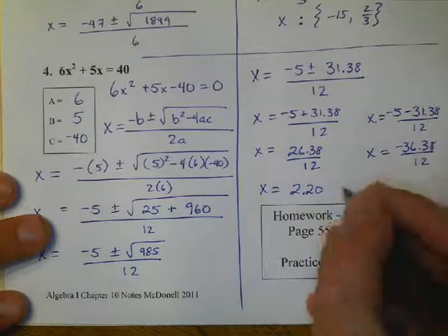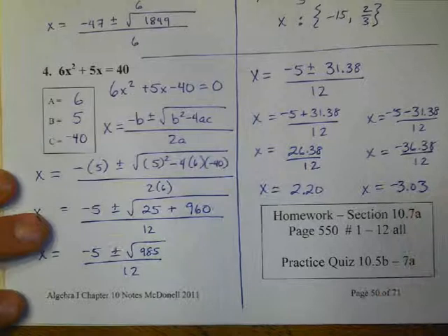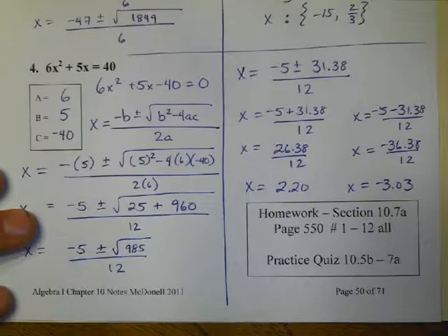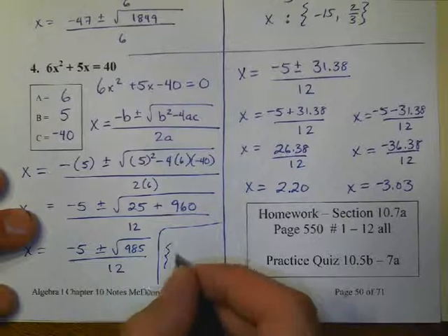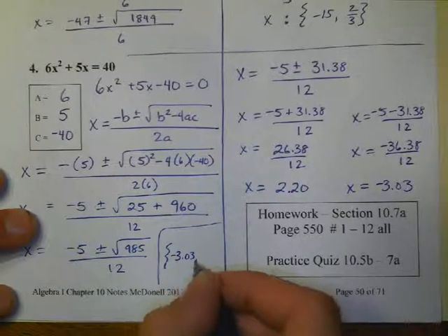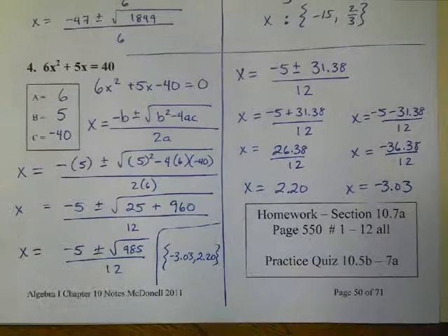Sometimes you need to be careful with your calculator that you put these numbers in correctly, otherwise you will end up having the wrong answers. 2.20 is our answer on the left, and on the right side, we've got 3.03, and that's a negative number.